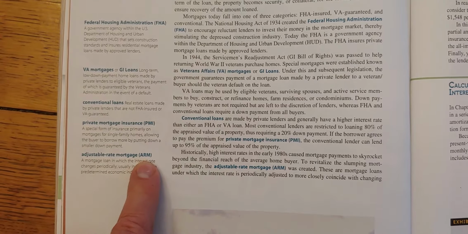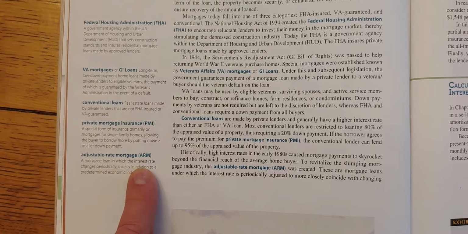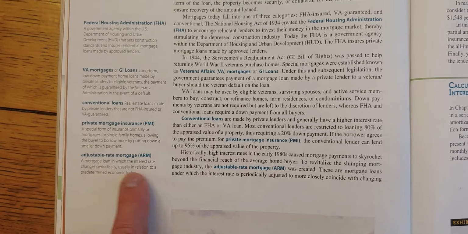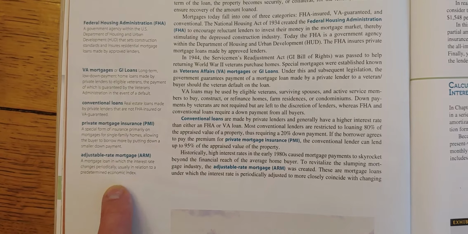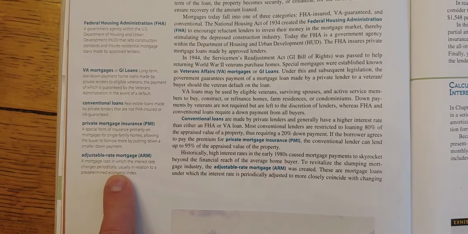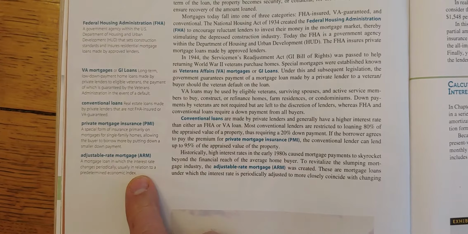So maybe you get a 3-year adjustable rate mortgage so that for the first 3 years the rate's guaranteed. After that it'll adjust. But if you know you're going to sell your home within 3 to 5 years, it might be to your benefit just to pay the least amount of interest possible initially, and then when you resell you're going to get your money back and the loan's paid off. That's really the only time it makes sense.